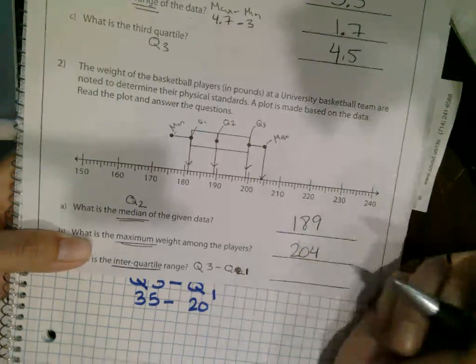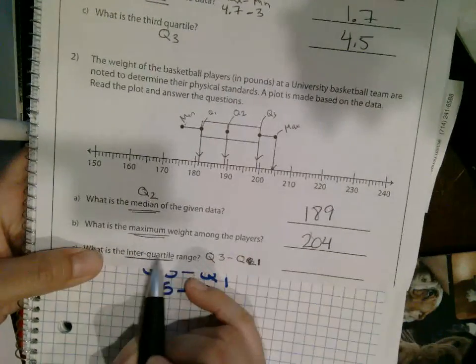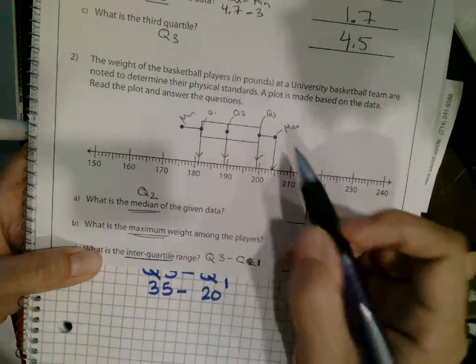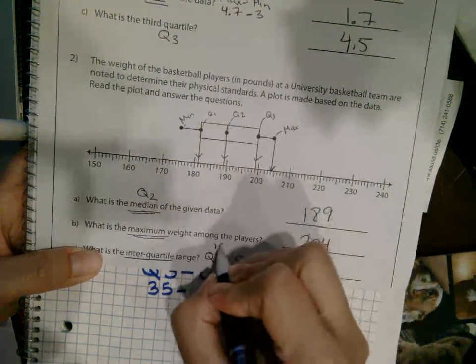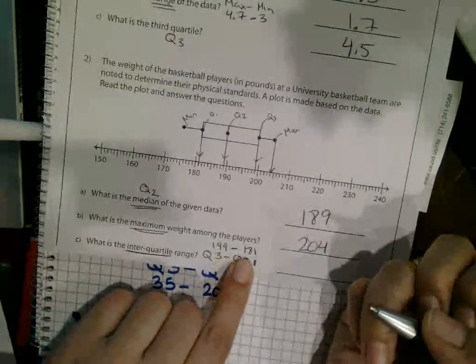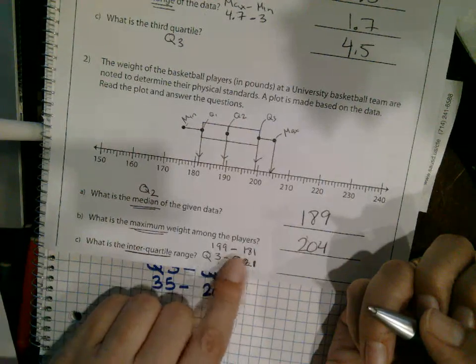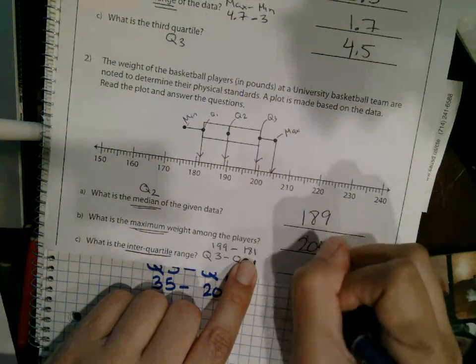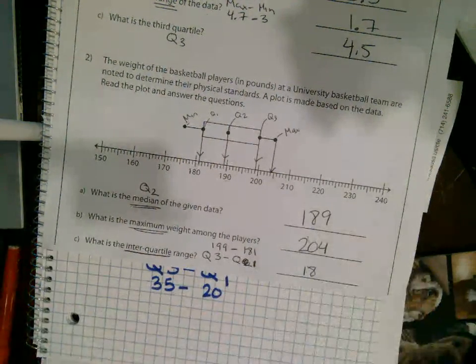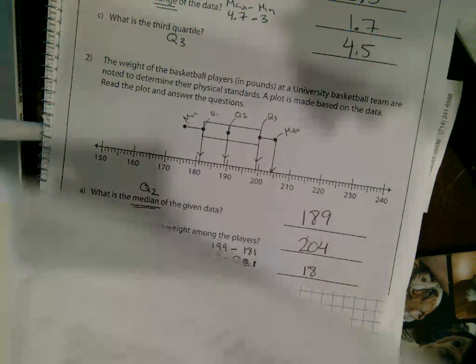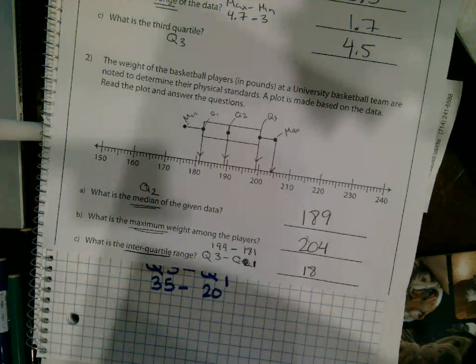204. Now, interquartile range. Quartile 3 minus quartile 1. Quartile 3 is 199 minus quartile 1 is 181. So what's 199 minus 181? 199 minus 181 is 18. Okay. All right. So got those right. Yes, I did.